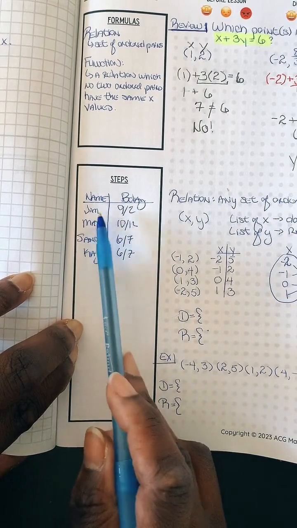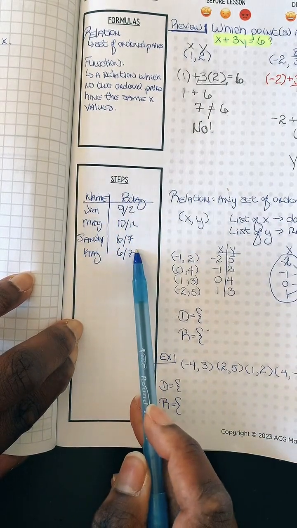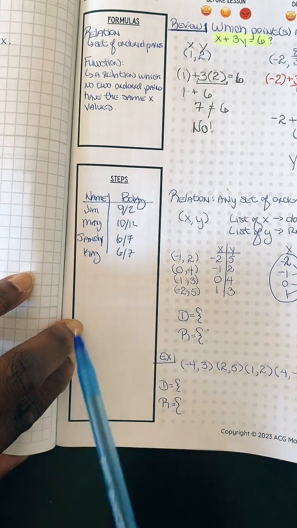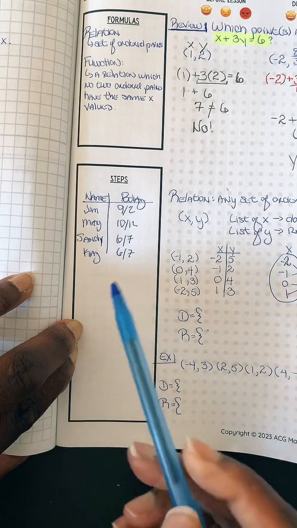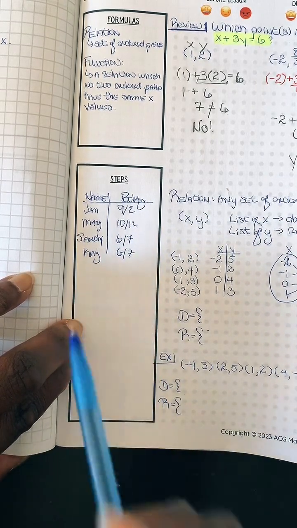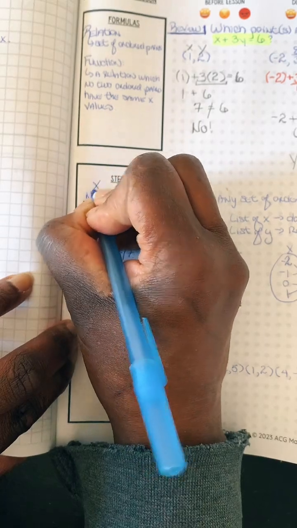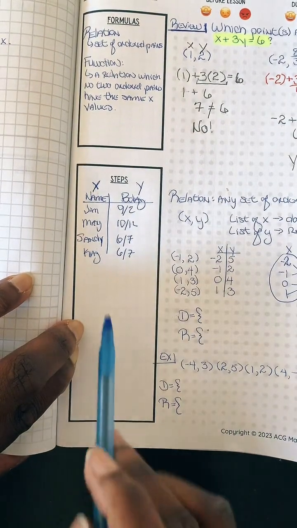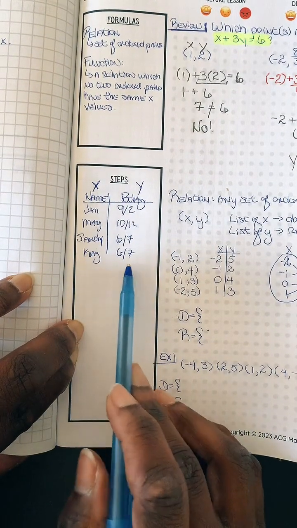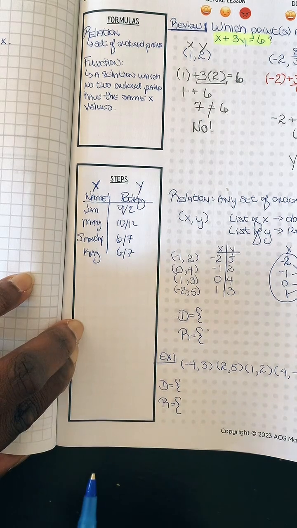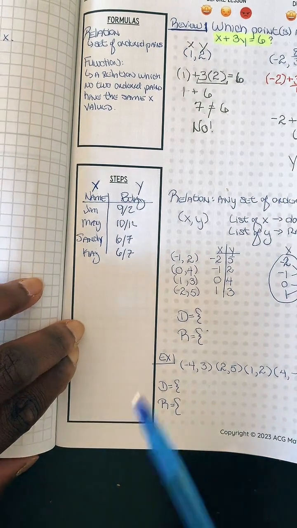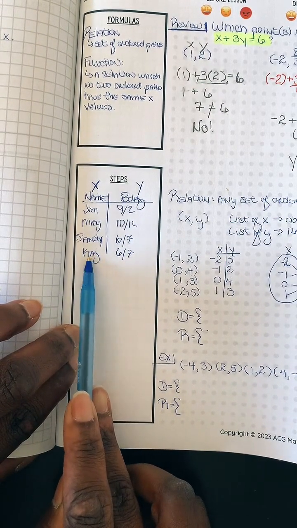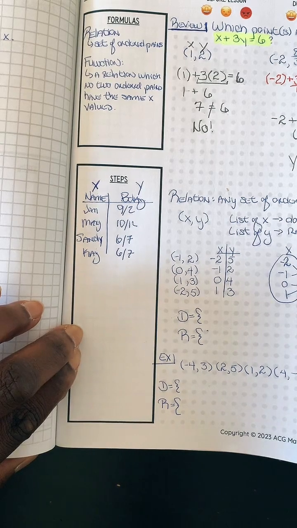No, one person can't have multiple birthdays, but multiple people can have the same birthday. So if you think of it this way, in order for it to be a function, you can't have one person with multiple birthdays, but you can have multiple people with the same birthday, okay? So in order for it to be a function, your x's cannot repeat. Your x's cannot repeat.